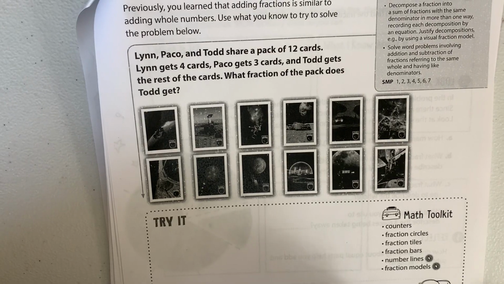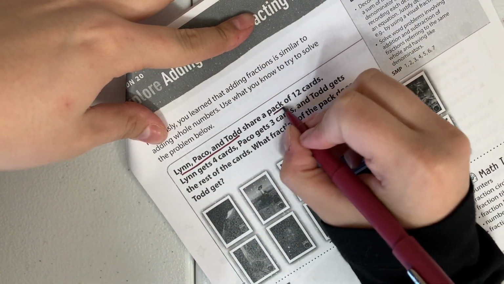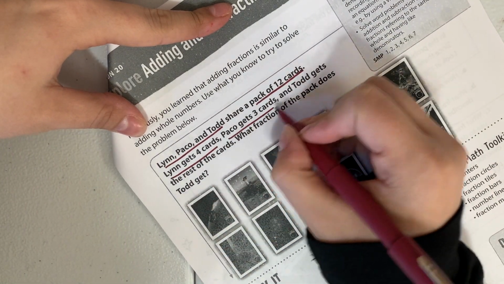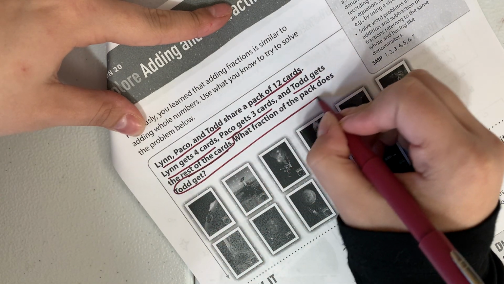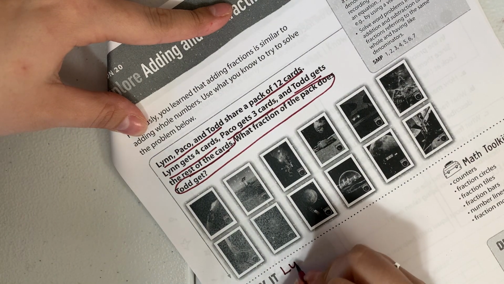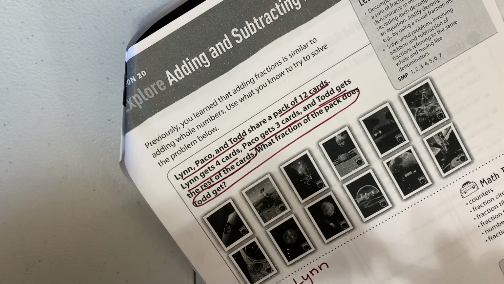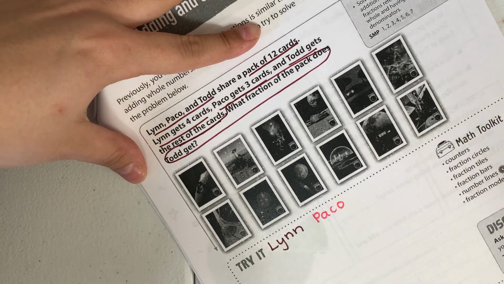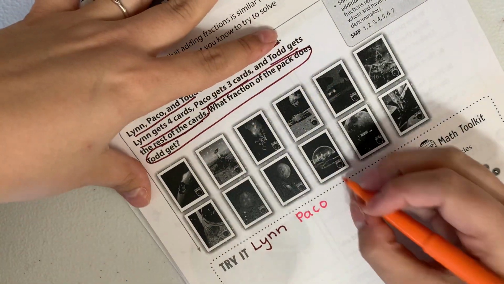So Lynn, Paco, and Todd share a 12-pack of cards. There's 3 friends sharing a pack of 12 cards. Lynn gets 4, Paco gets 3, and Todd gets the rest. What fraction of the pack does Todd get? Okay, so I'm going to say Lynn is maroon. Paco is pink. I'm just doing this so we can separate the cards by color. And then Todd will be orange, okay?